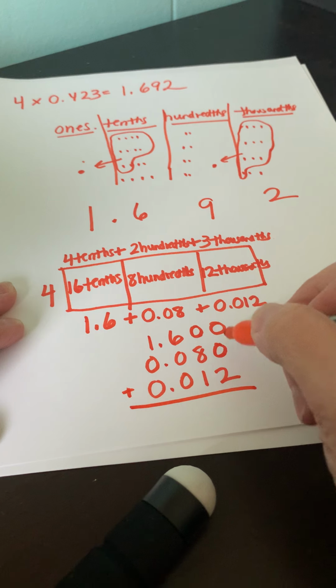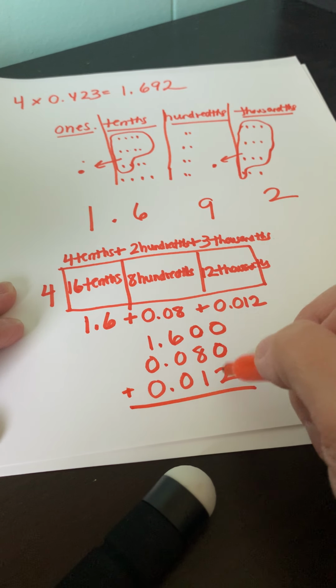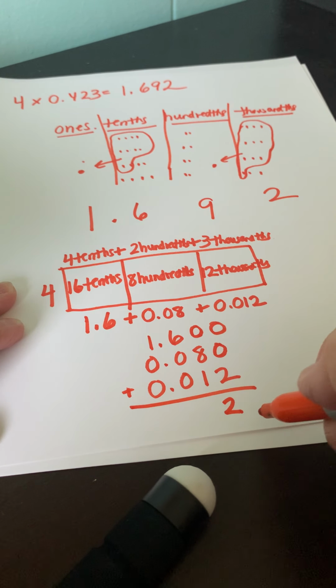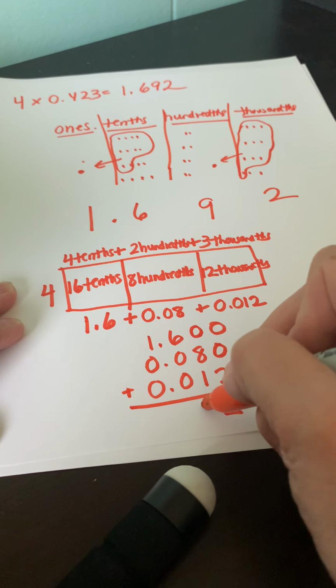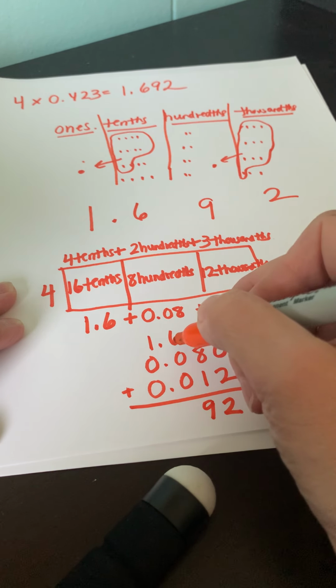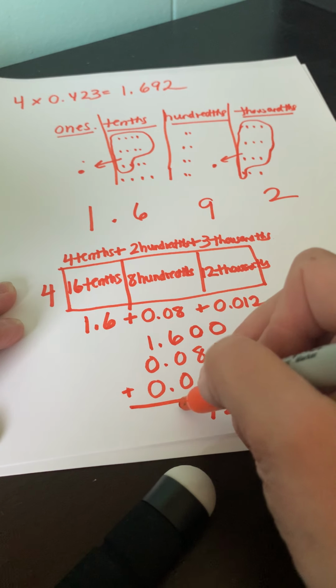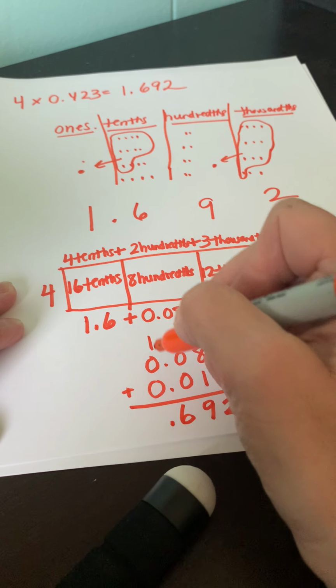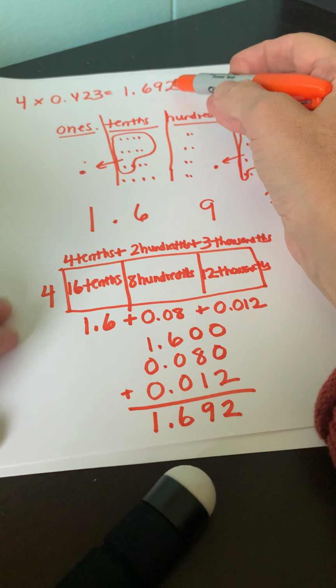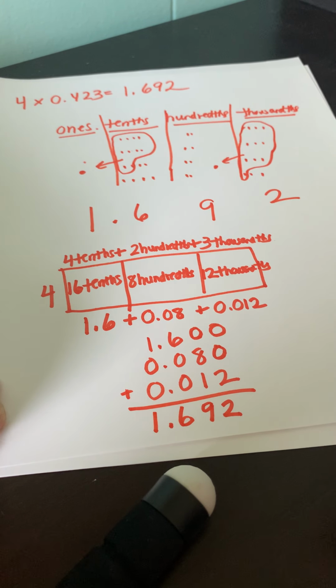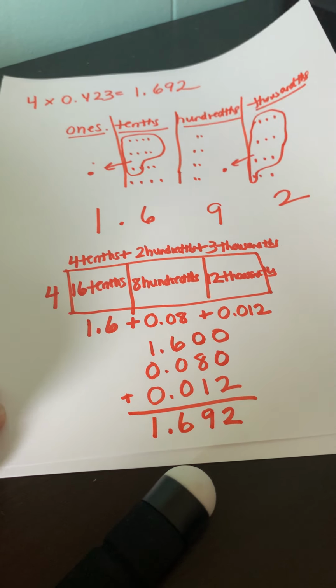So we're going to add those together. 0 plus 0 plus 2,000ths is 2,000ths. 0 plus 8/100 plus 1/100 is 9/100. 6/10 plus 0 plus 0 is 6/10. 1 plus 0 is 1. We get the same answer using our area model, 1 692 thousandths.